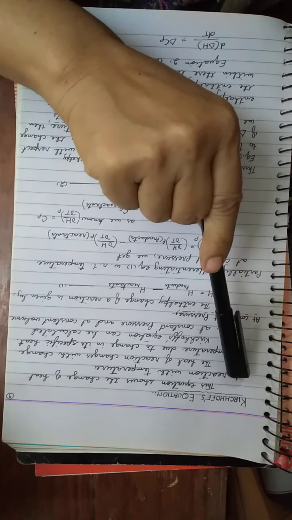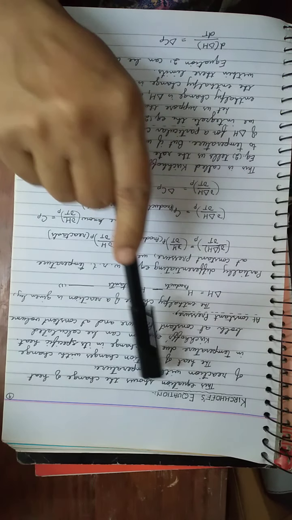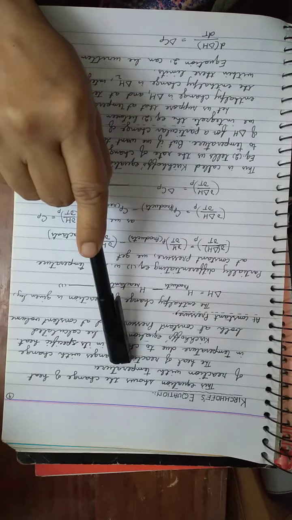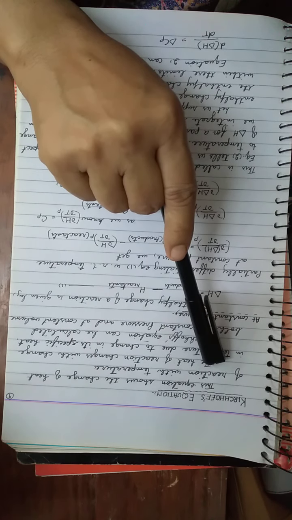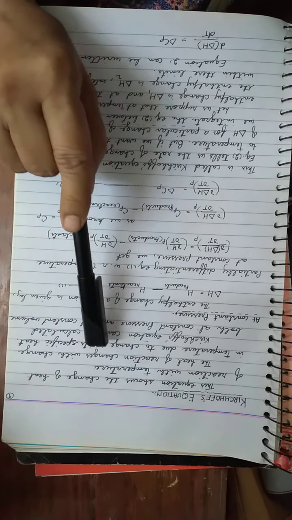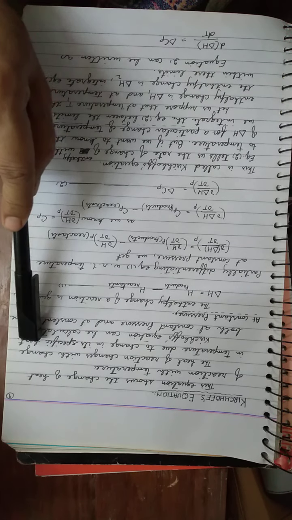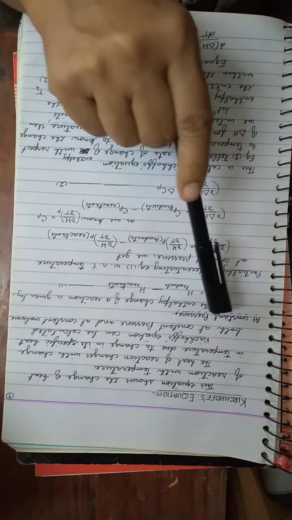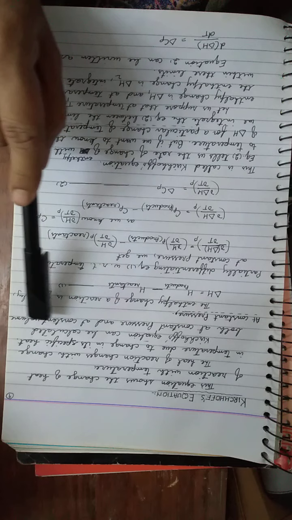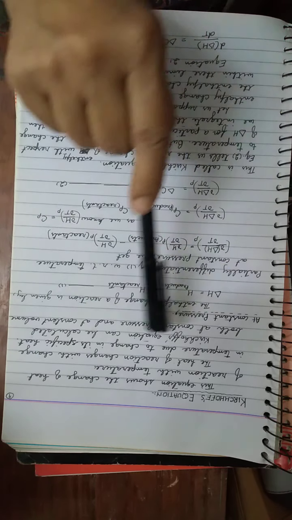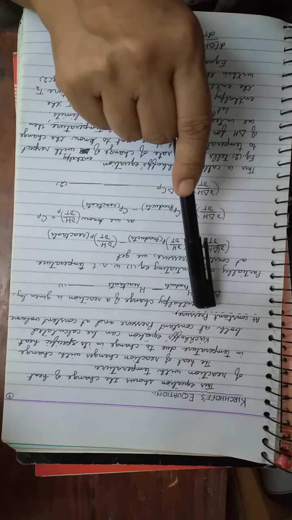The topic under study is the Kirchhoff equation. This equation tells us the effect of temperature on the heat of reaction, and the heat of reaction changes with the specific heat. So this equation can be calculated both at constant pressure and at constant volume. First we will study the effect at constant pressure.